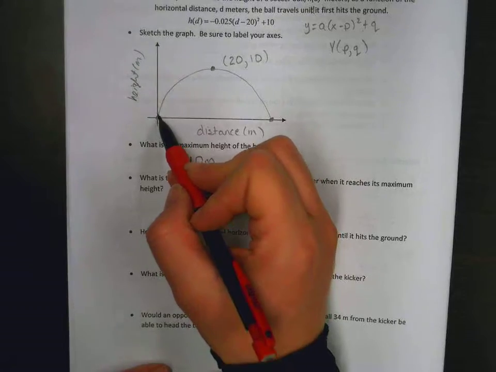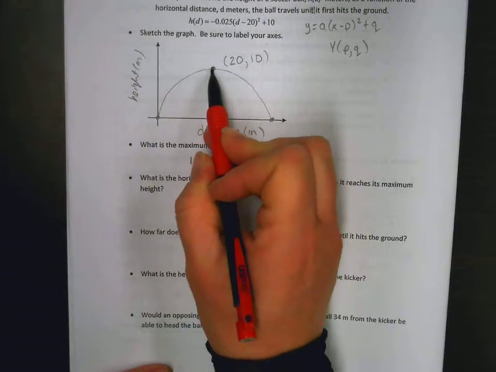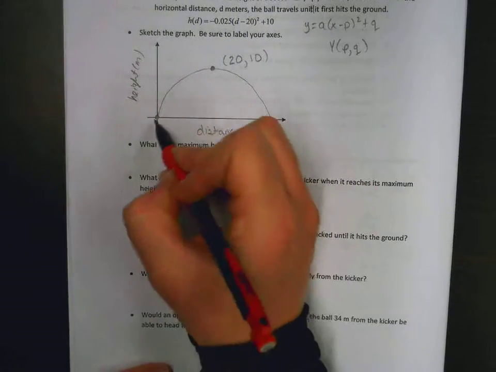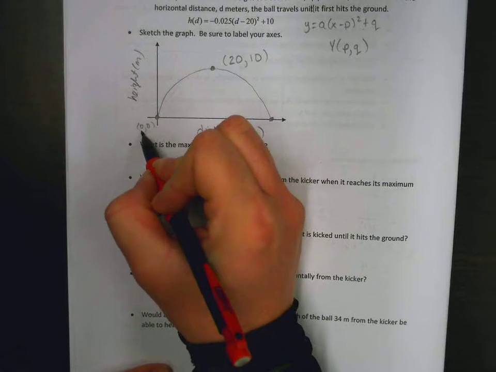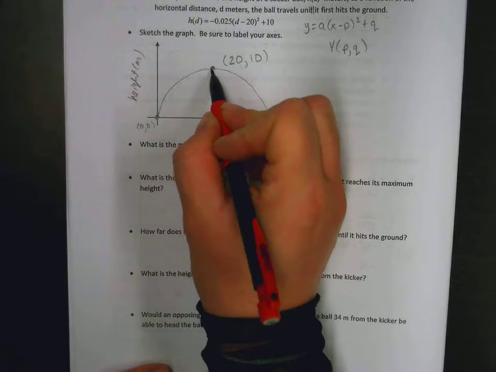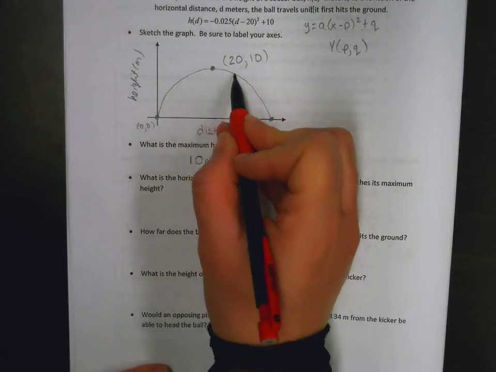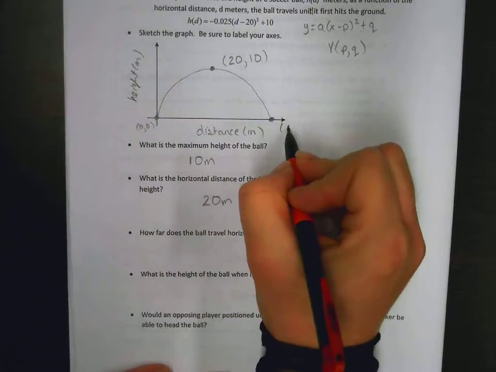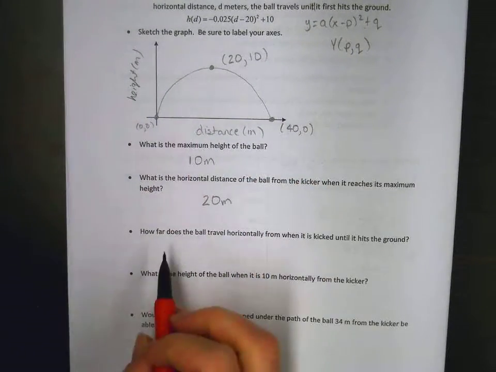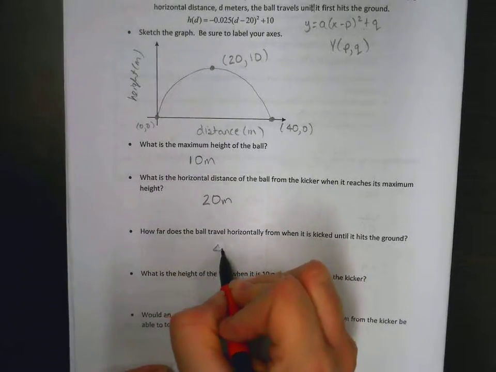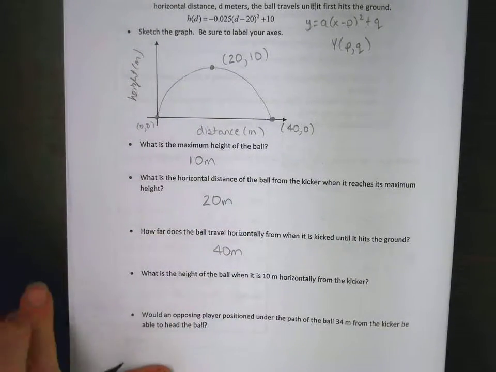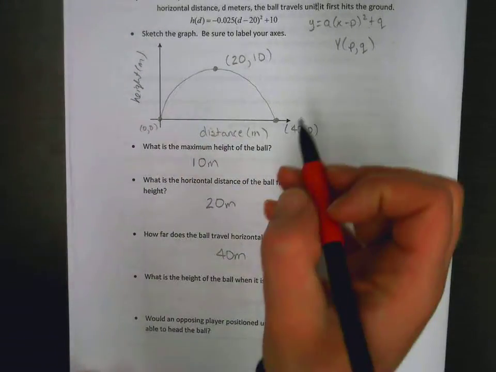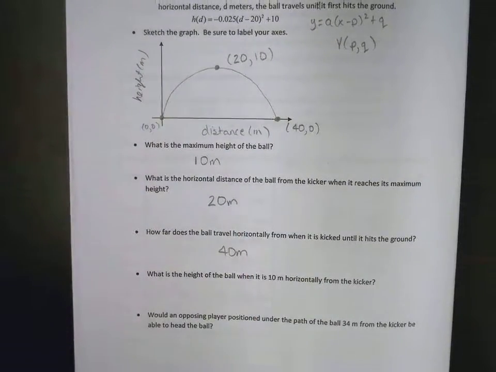Well, because we know all quadratic functions are symmetrical, if the ball is leaving here at 0, 0, at a distance of 0 and a height of 0, and it reaches this point at 20 meters, it is going to hit the ground also at 40 meters. So how far does the ball travel horizontally? Just knowing characteristics of our quadratic and knowing that quadratics are all symmetrical about that vertex or about the axis of symmetry, we know that this point is going to be 40 meters.